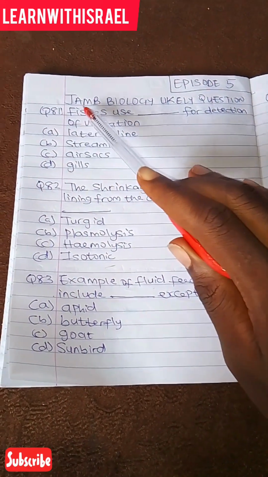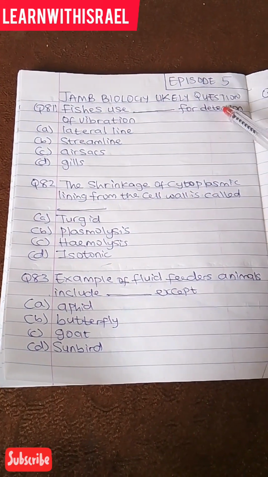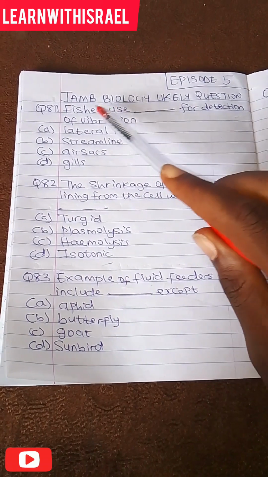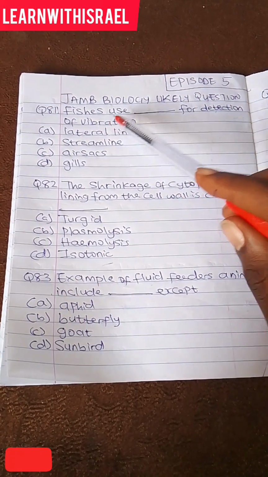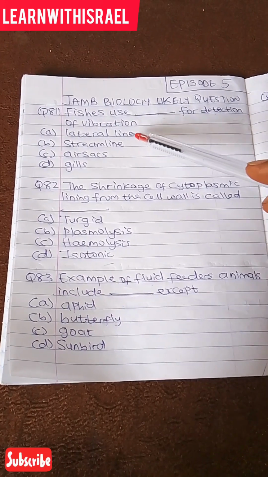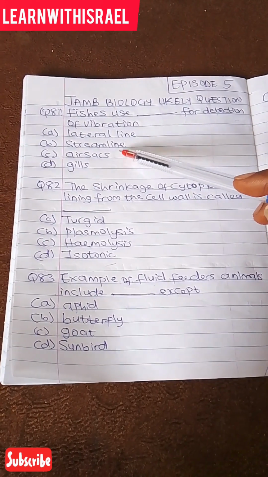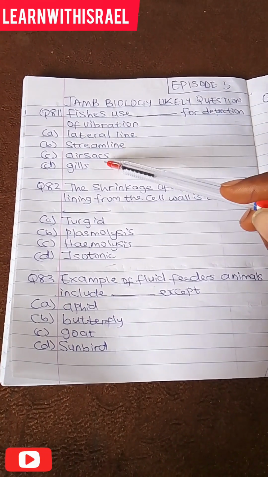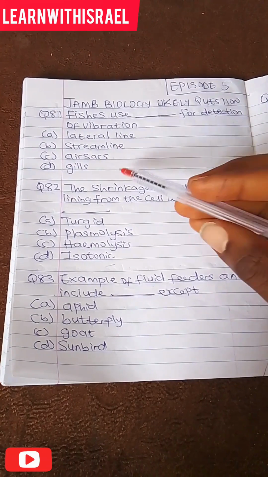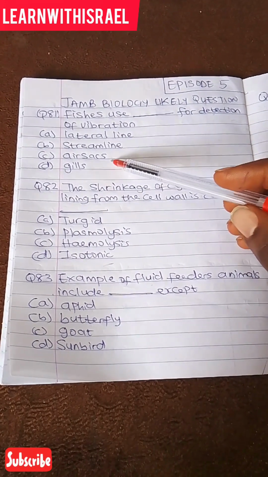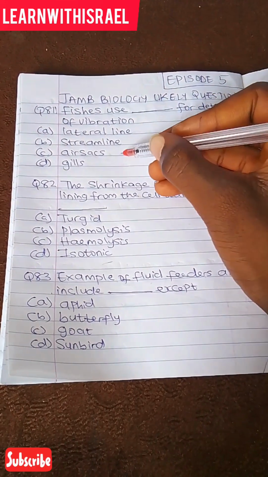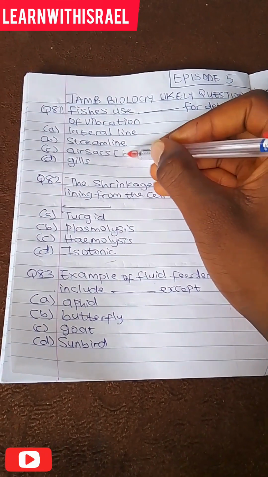Question 81. Fishes use dash for detection of vibration. A. Lateral line. B. Streamline. C. Air sacs. D. Gills. So what's gills? Gills is used for breathing, not for detecting. While air sacs help for buoyancy.